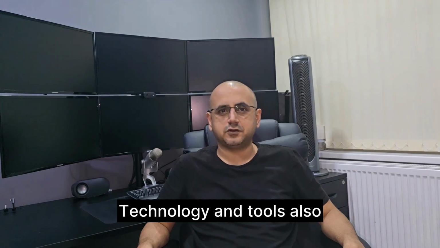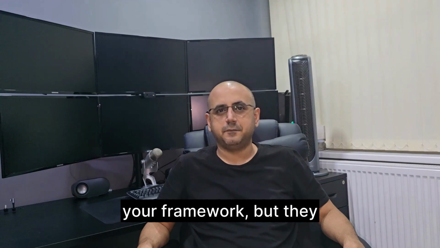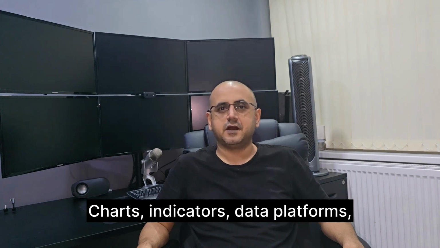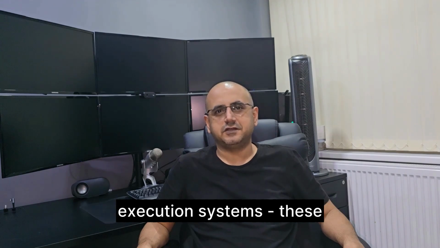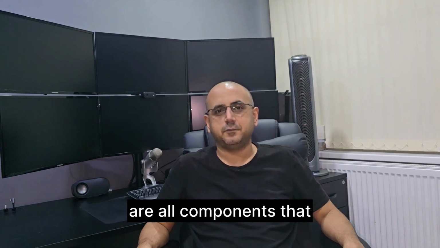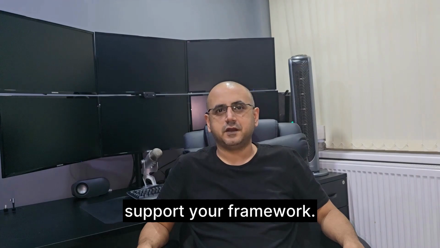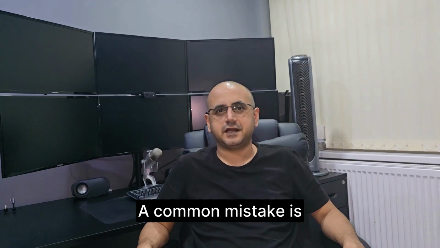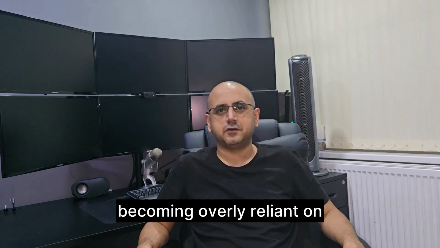Technology and tools also play a role in your framework, but they must be used correctly. Tools are enablers, not decision makers. Charts, indicators, data platforms, execution systems. These are all components that support your framework, but they should not define it. A common mistake is becoming overly reliant on tools.